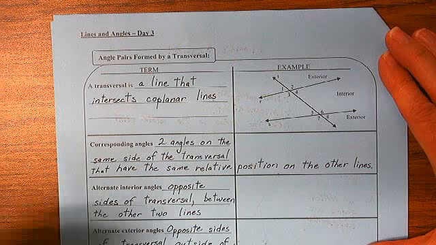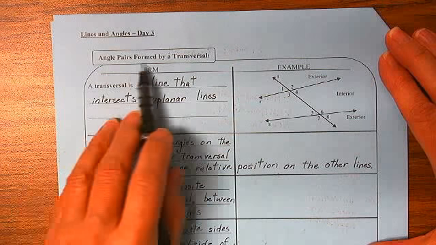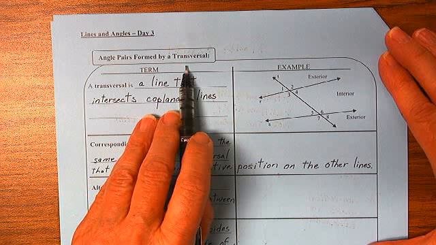Geometry Unit 2B, Day 3, Angle Pairs Formed by a Transversal.